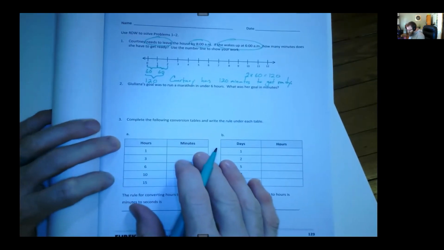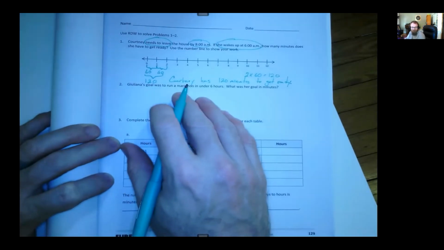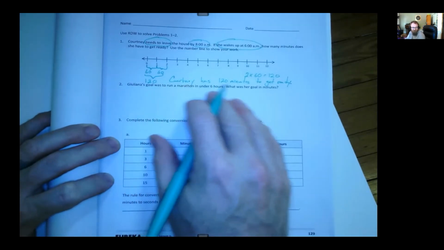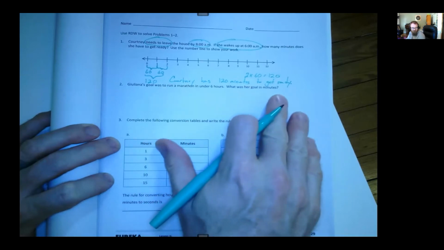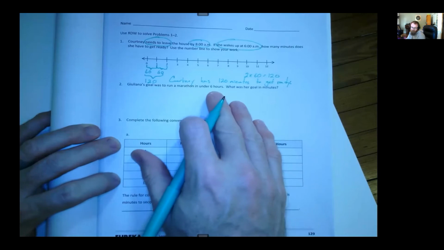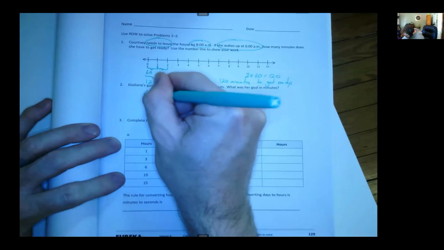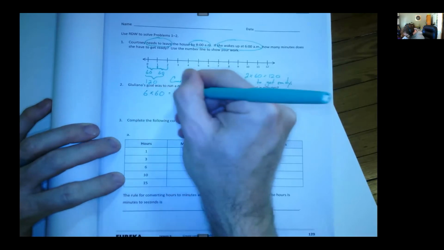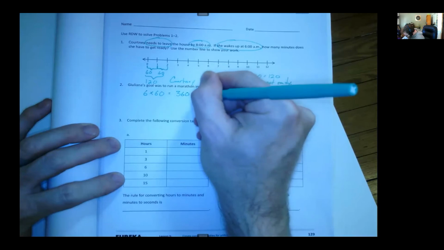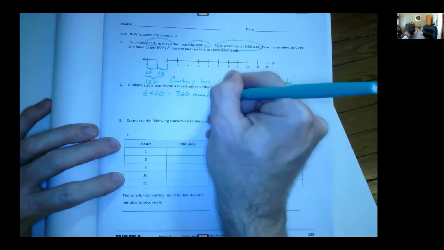Juliana's goal was to run a marathon in under 6 hours. What was her goal in minutes? She wants to run in less than 6 hours. How many minutes is 6 hours? 6 times 60 equals 360 minutes. You could also check your table that we filled out. 6 hours equals 360 minutes.